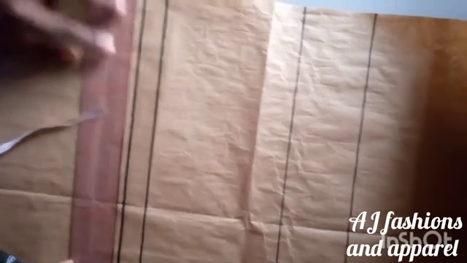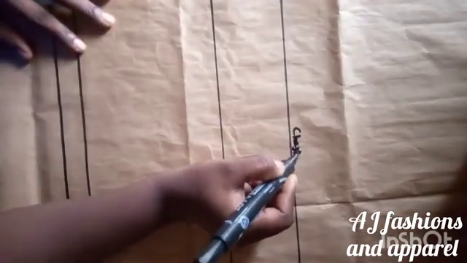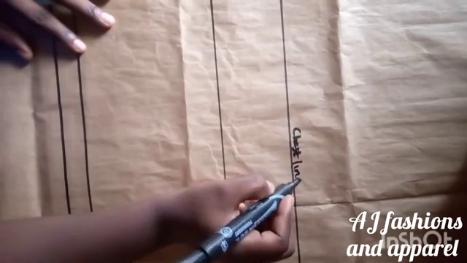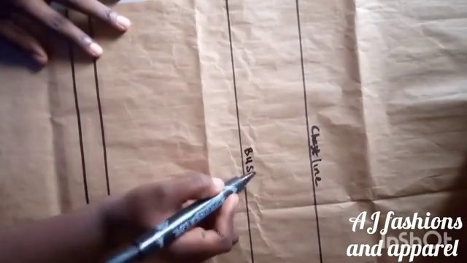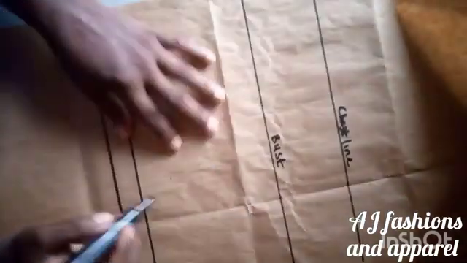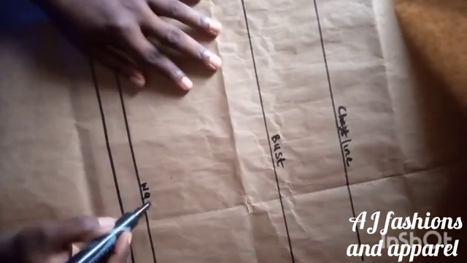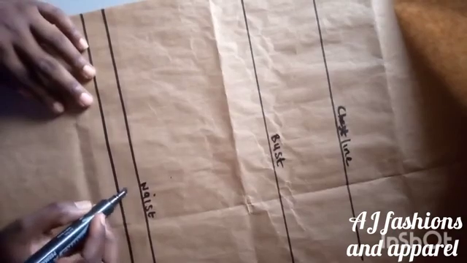So after that, I'll go ahead to mark this line. I'll label the lines. Here is the chest line. Here is the bust point line. So here is the waist line. And the other one is for the sewing allowance.